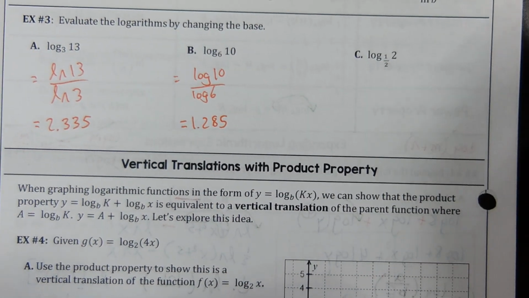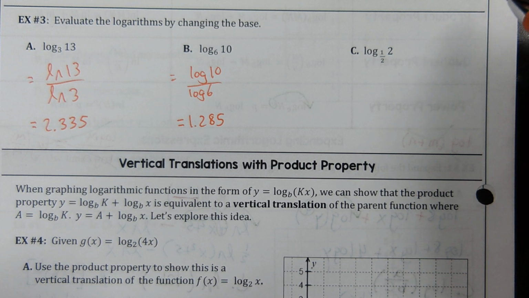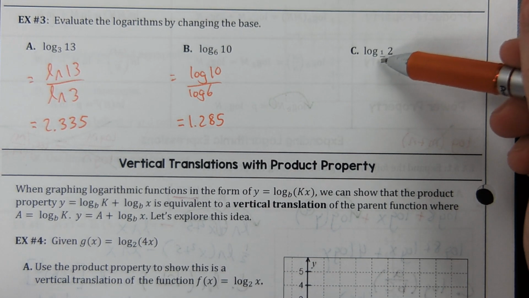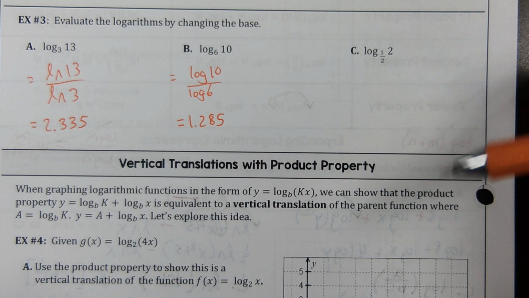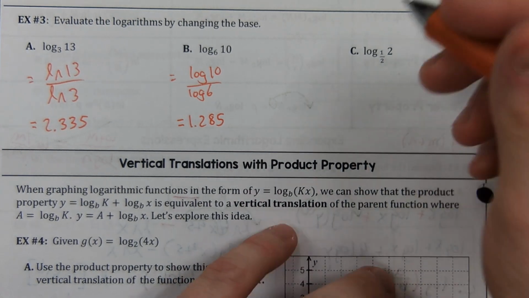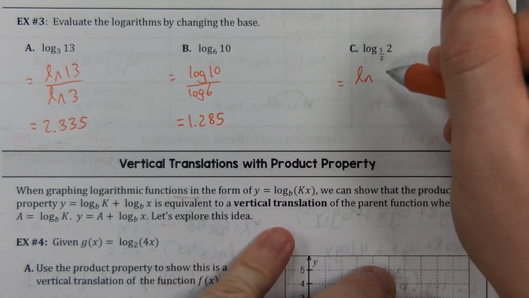You guys realize you don't need a calculator to do this next one, right? That the answer is -1. Do you see that? Because this is 2 to the -1. Okay, we already know the answer is -1. But just to prove a point, I'll use ln this time.